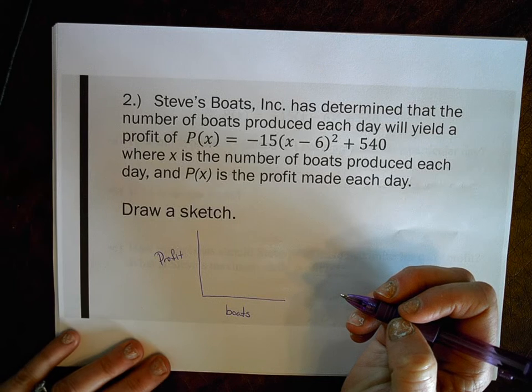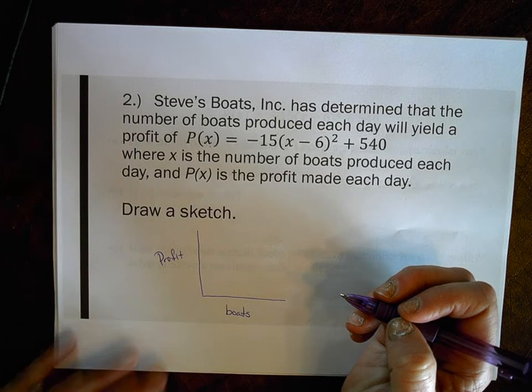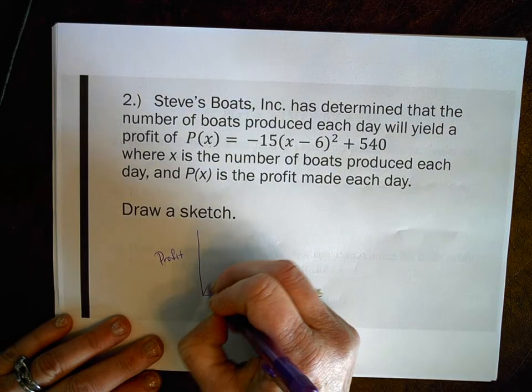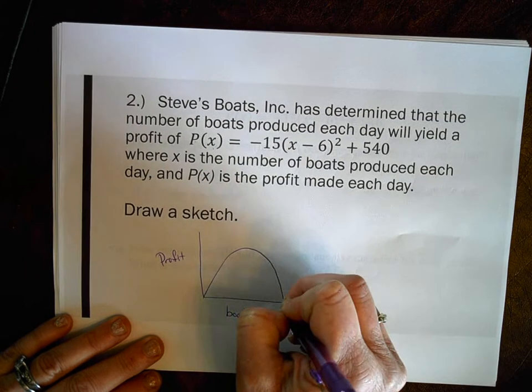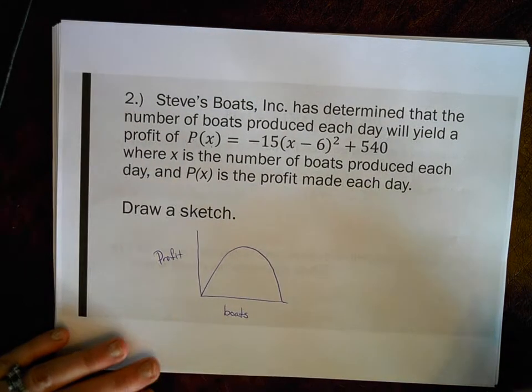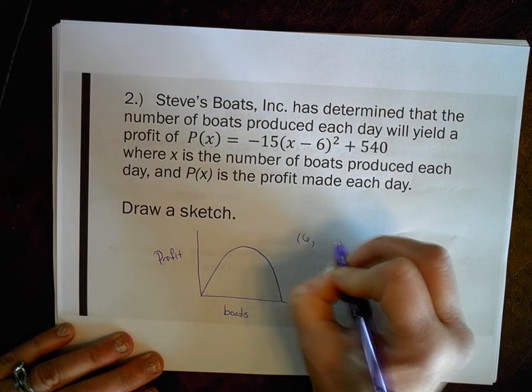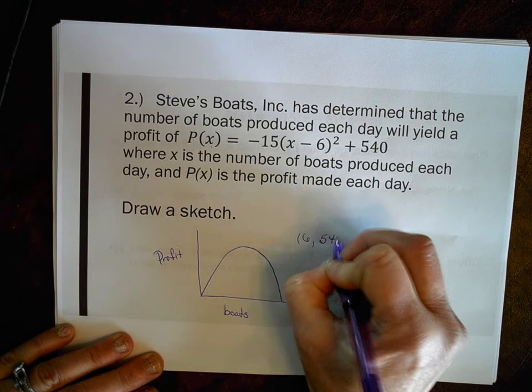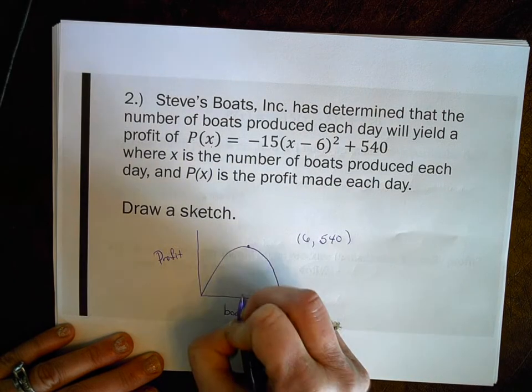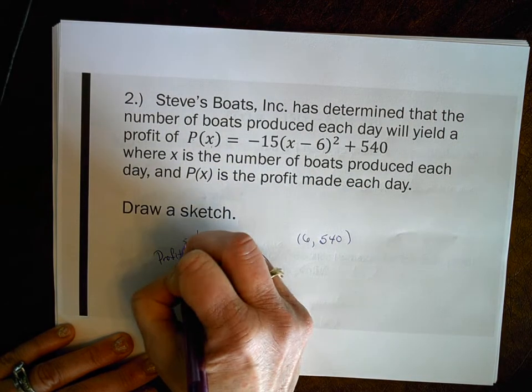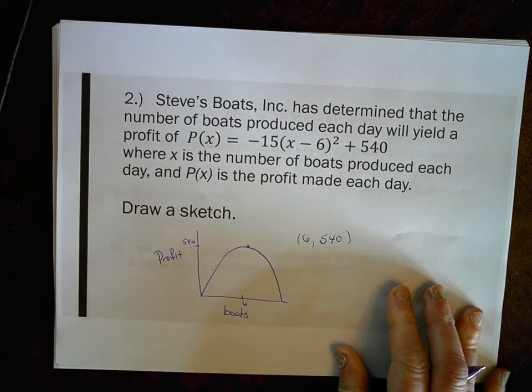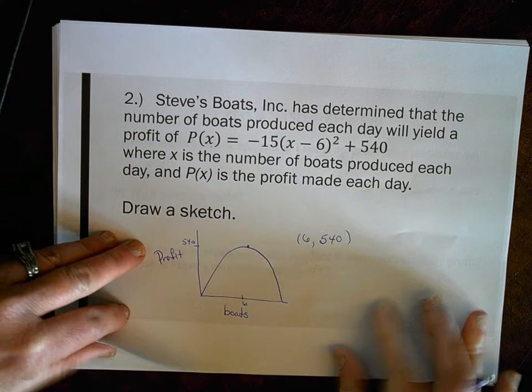But in this case, we're going to say it goes like this. Still upside down. And the vertex would be this. So this point right here would be 6, 540. So that's the number of boats they should produce to make the maximum profit.